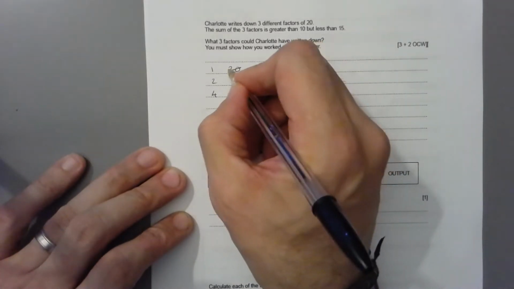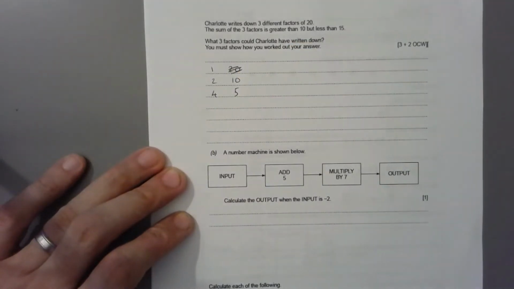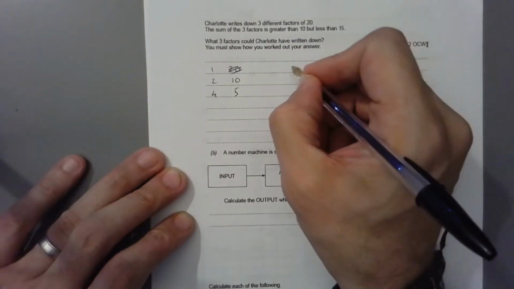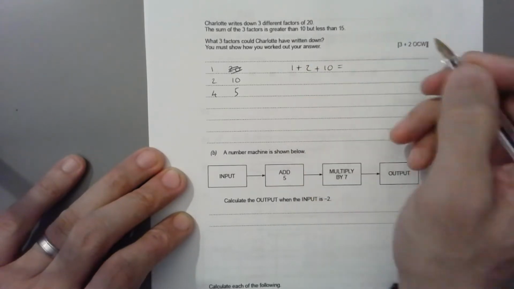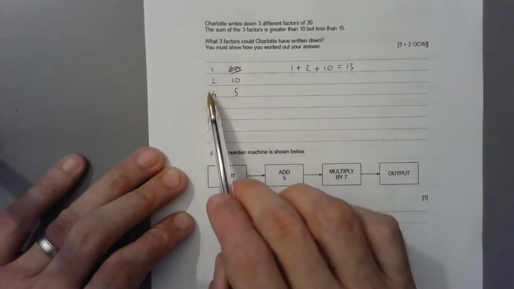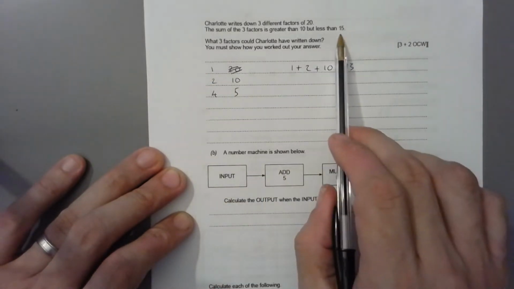Sum means add, so 3 of those factors are going to add to be a number greater than 10 but less than 15. Well, obviously the number 20 is greater than 15, so there's no point in even considering that one. So we've got the other 5 factors to deal with, and there's 2 combinations. You could have 1 plus 2 plus 10, which is going to give me 13. If I did 1 plus 4 plus 10, that would actually come to 15, but it says here it's going to be less than 15.